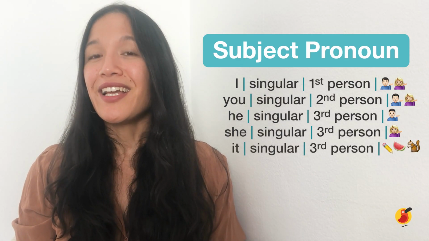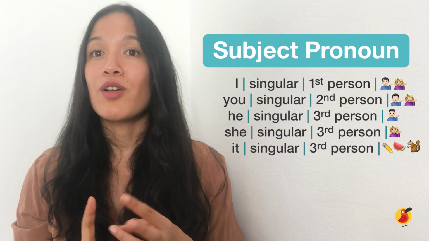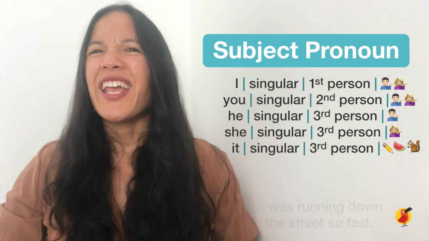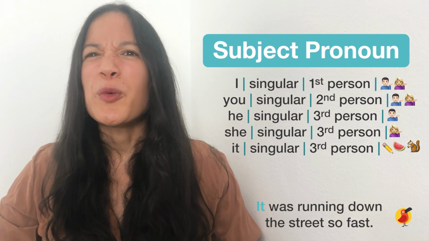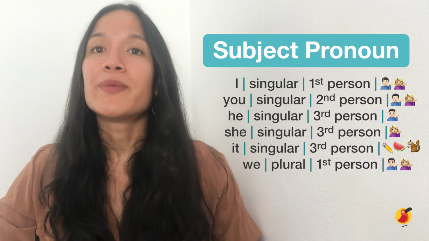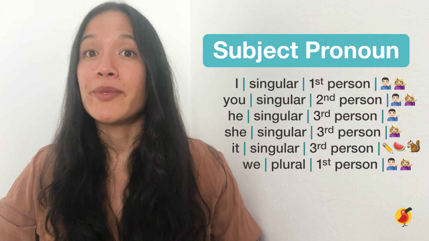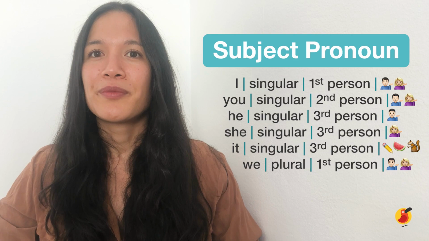It is singular and in the third person and is an object, thing, or animal. It was running down the street so fast I couldn't make out what it was. We is plural and in the first person and is masculine or feminine. We really want to go to the beach this summer.